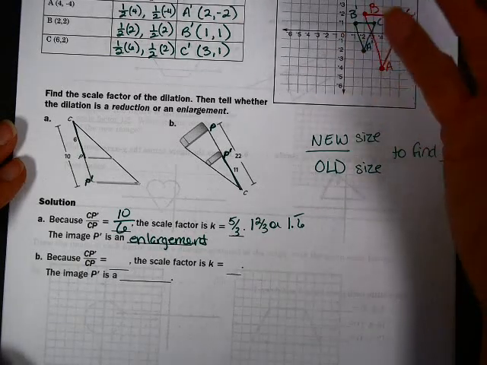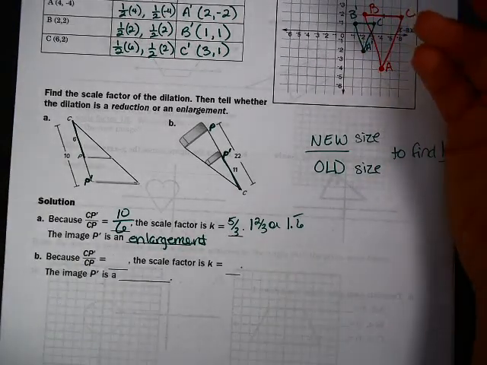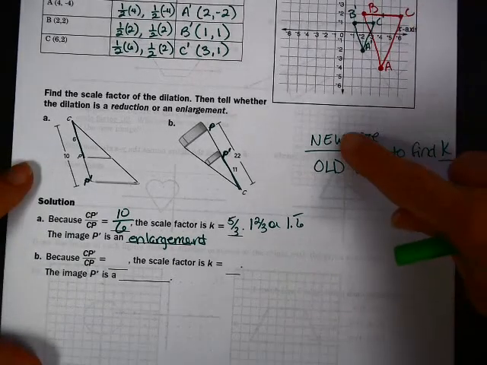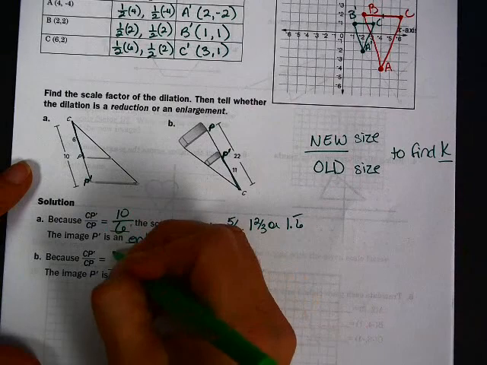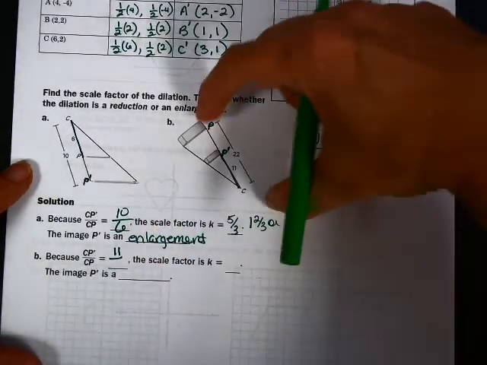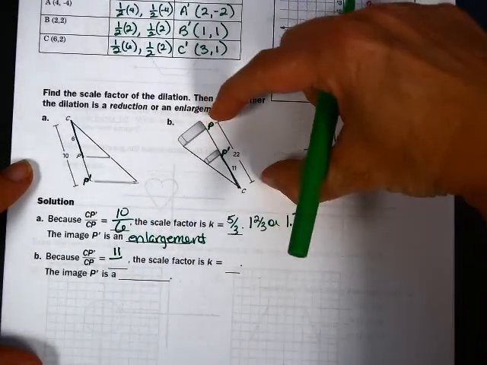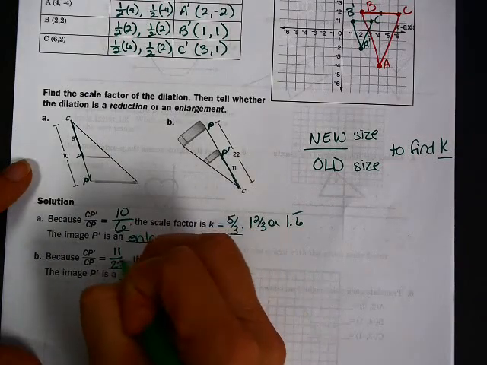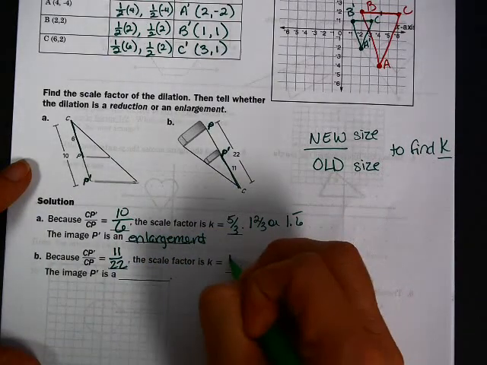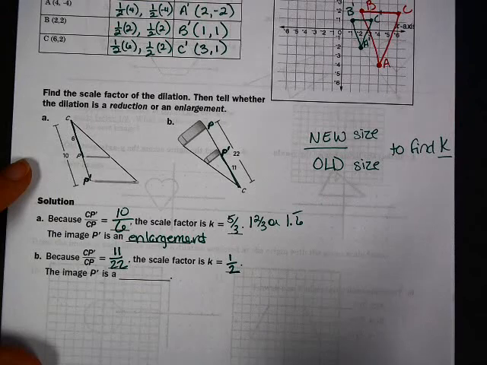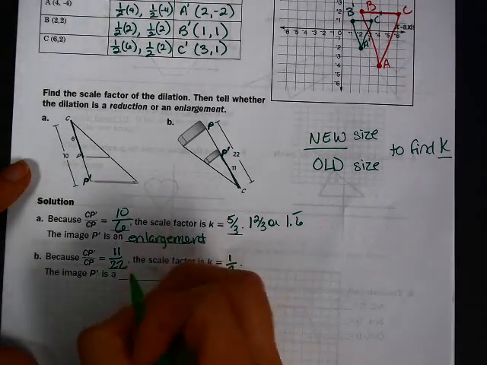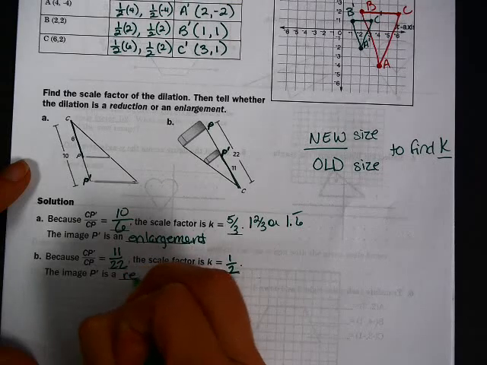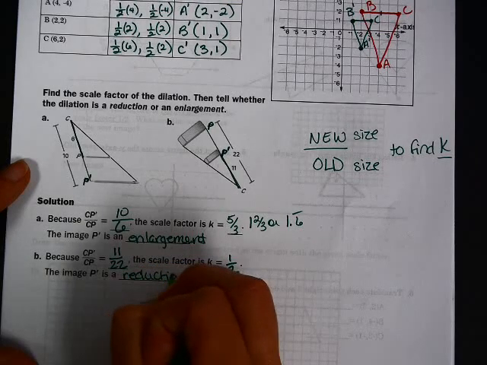And since it shrunk, the scale factor better be smaller than 1. So when you write this new to old, my new size is 11. My original size was 22. And that reduces down to 1/2. So my scale factor is 1/2. And the image of P prime is a reduction.